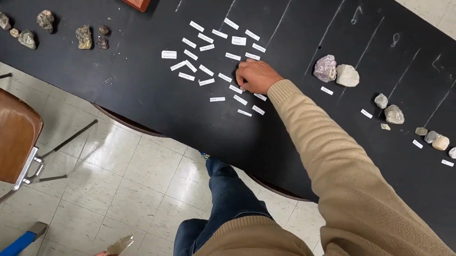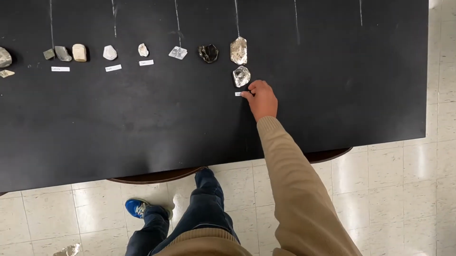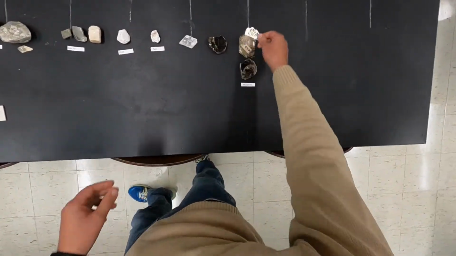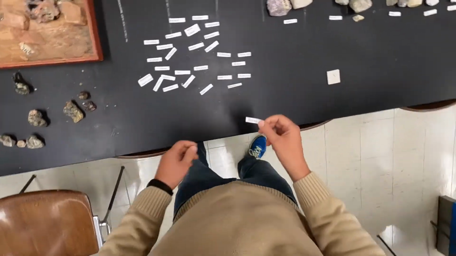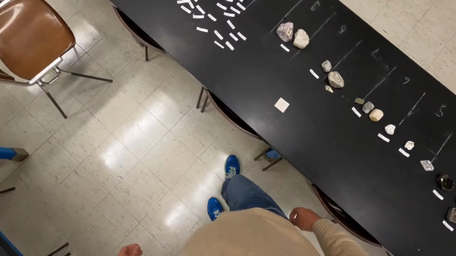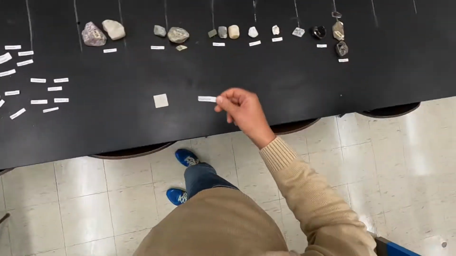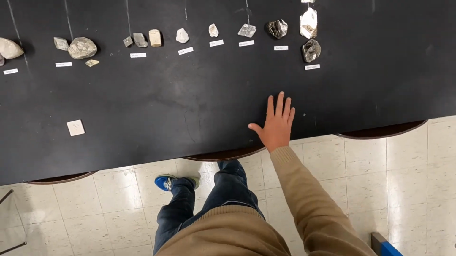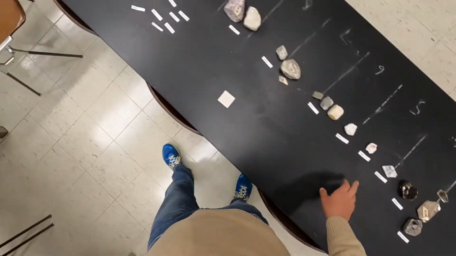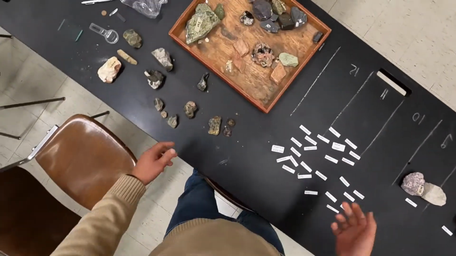So muscovite, we have muscovite here, and the biotite, which is this one here. Gypsum, I found it, now it's this one, and we can move on to the others.